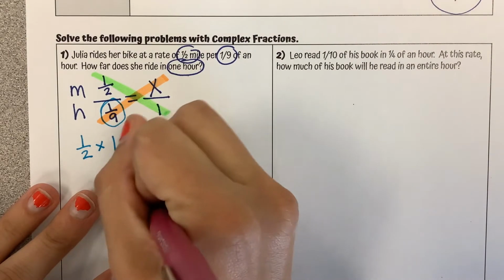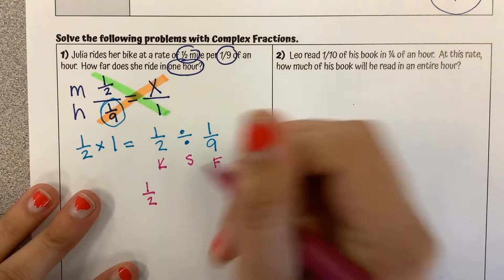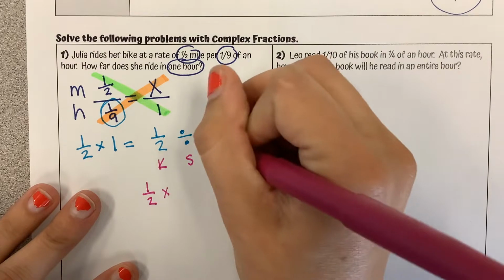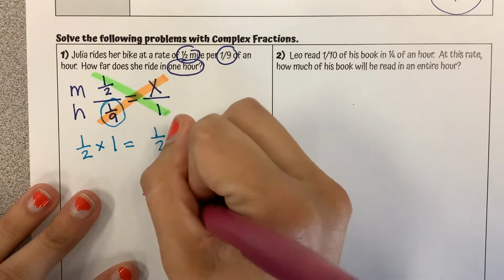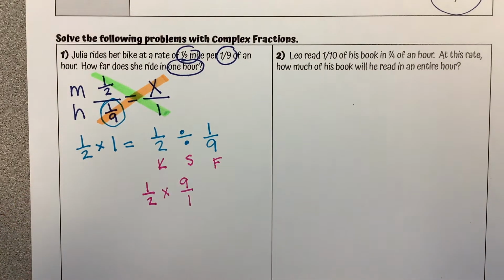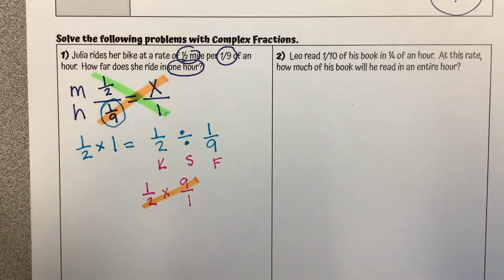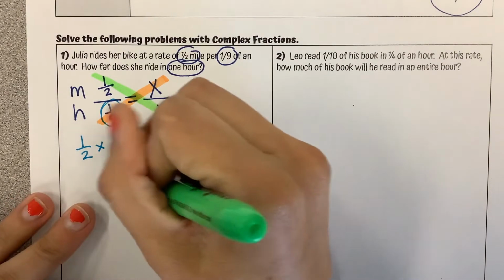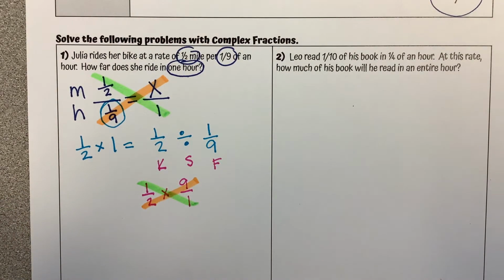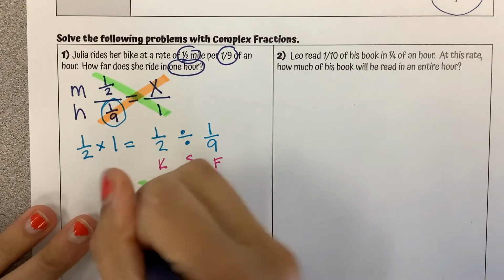So keeping it as 1/2, switching it from division to multiplication, flipping it from 1/9 to 9/1. Now I'm just checking my diagonals to see if they can simplify by anything. Neither of those simplify, so I'm just going to multiply across.